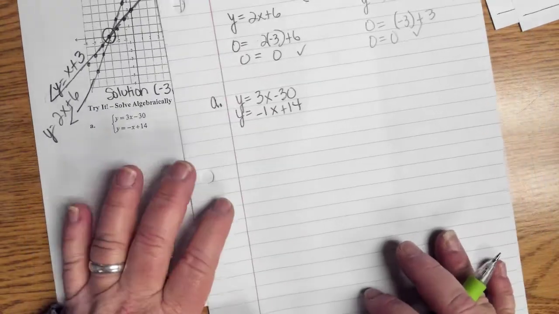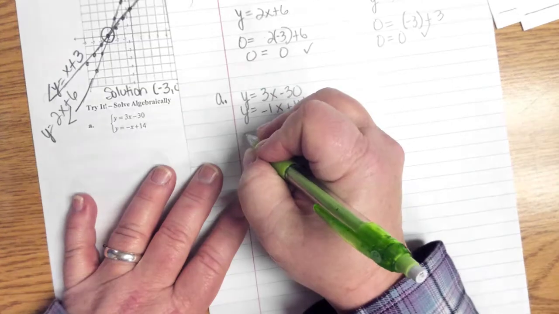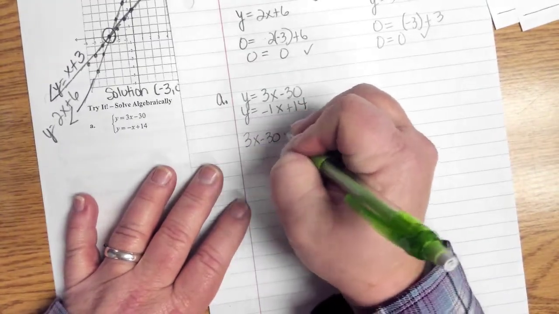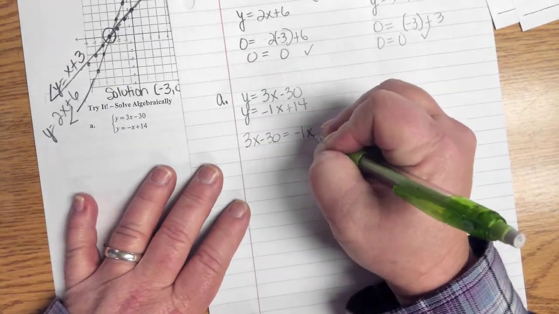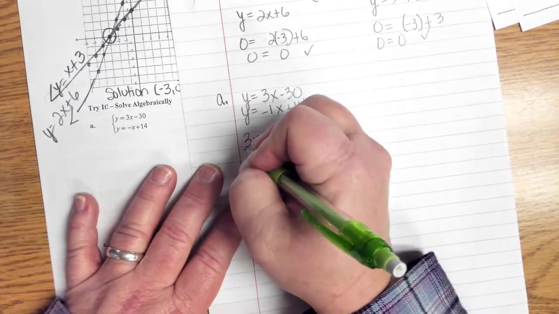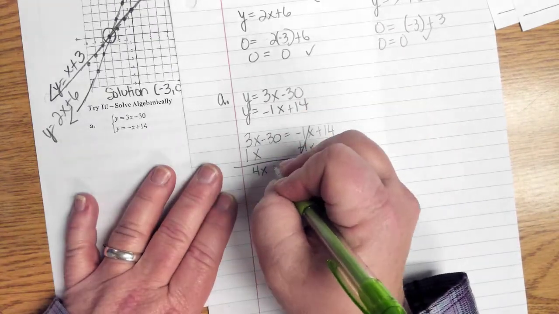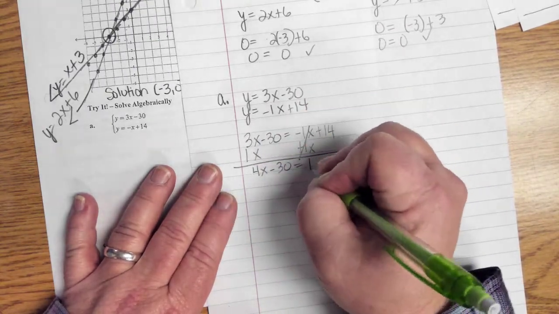Let's set them equal to each other. 3x minus 30 is equal to negative 1x plus 14. Add 1x to both sides. I get 4x minus 30 is equal to 14.